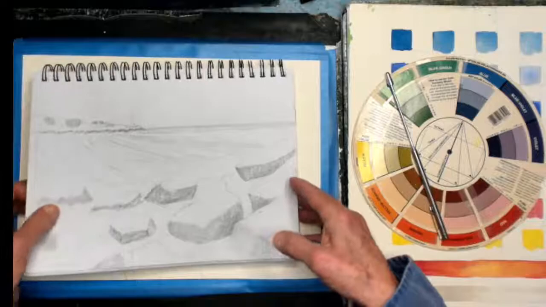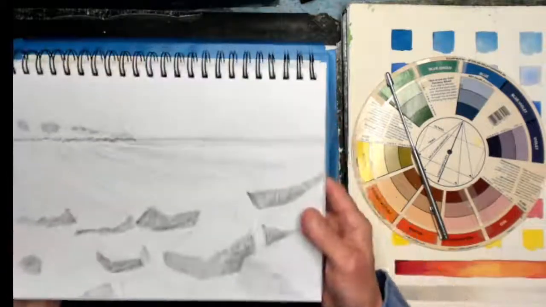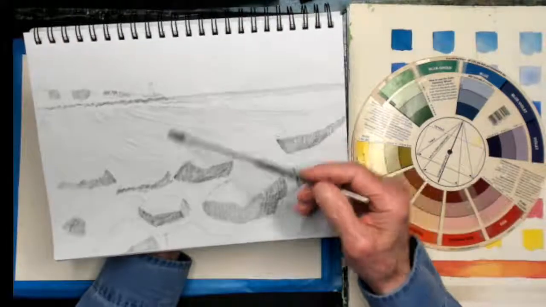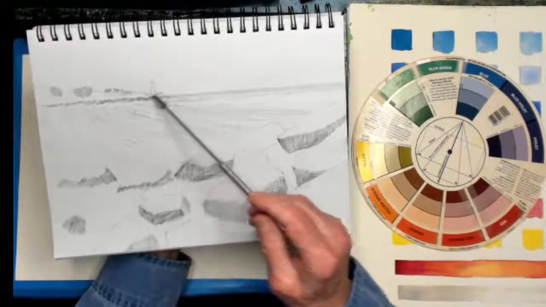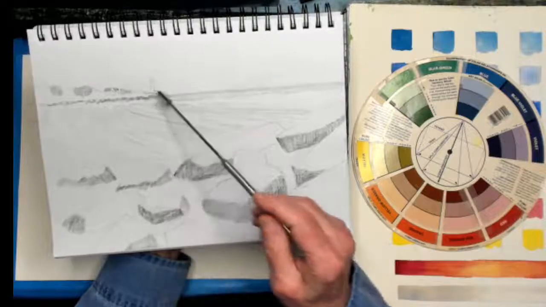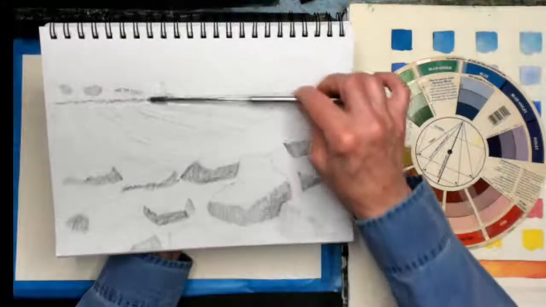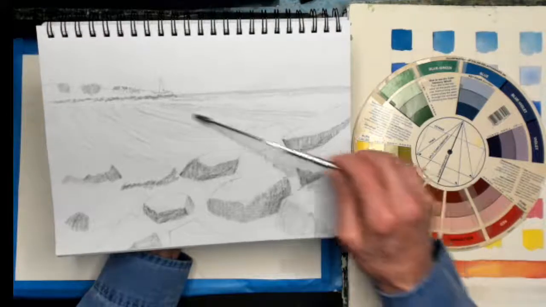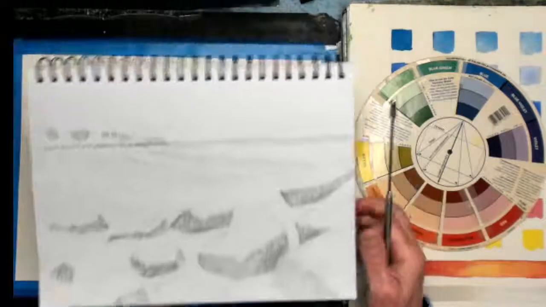So my composition today, I took that idea of the water. I've got the little island over here, inlet with the lighthouse on there. Then I've got the water, and I've got some large rocks here in the foreground. So that's going to be the composition I'm going to do.